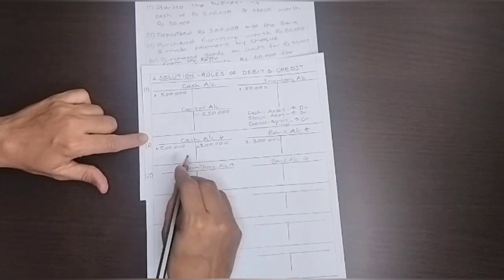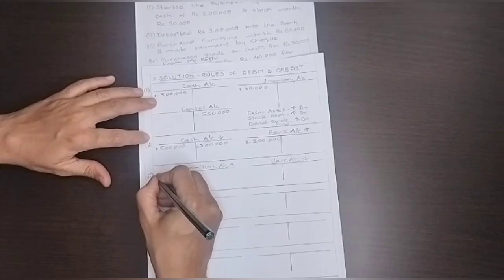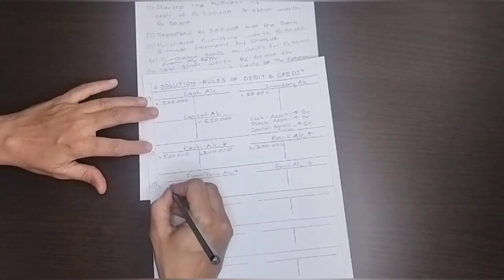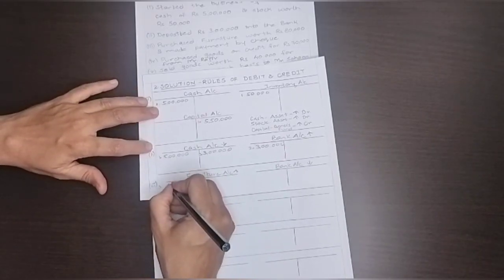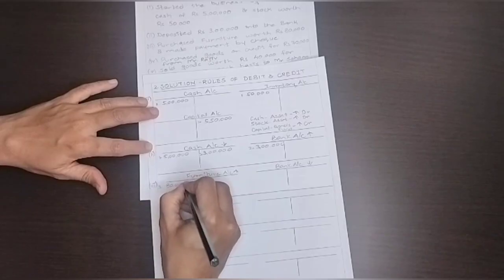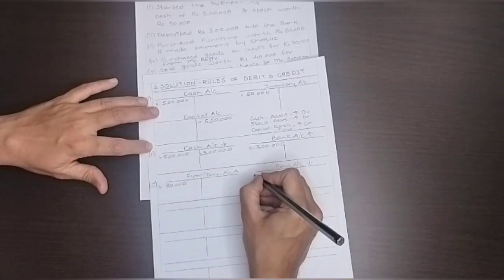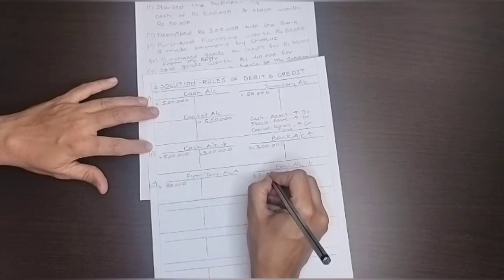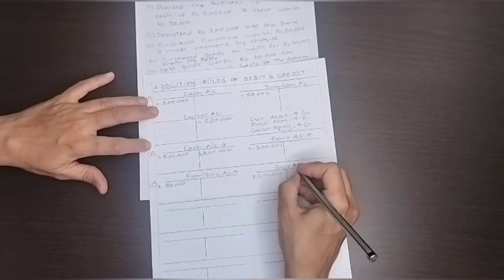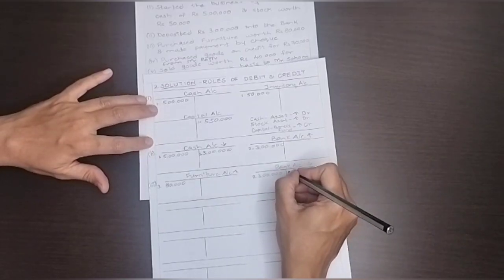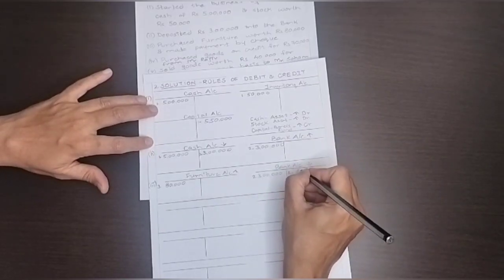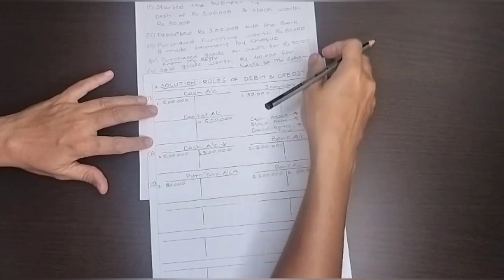Furniture asset increases, I will debit it by 80,000. Bank is my asset which decreases, I'll credit it by 80,000.